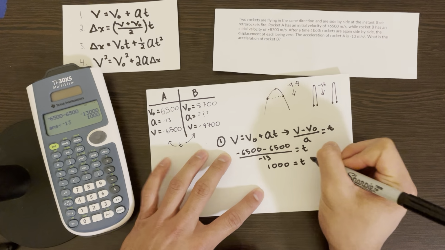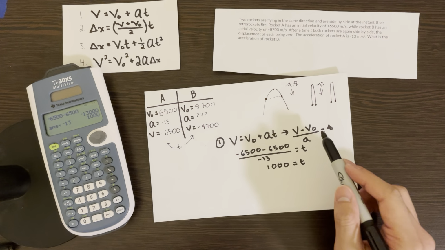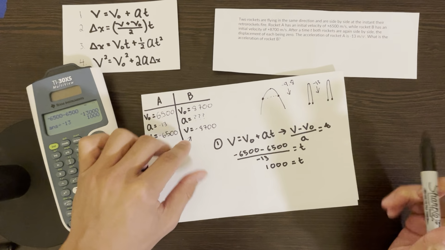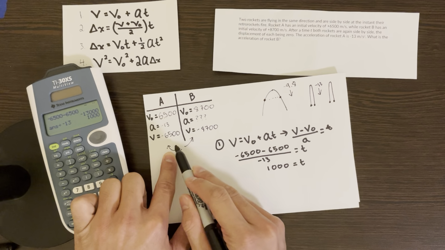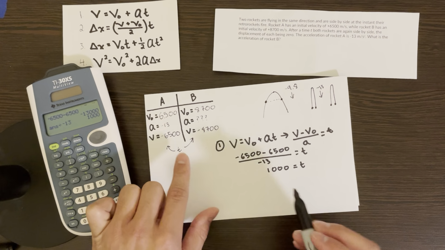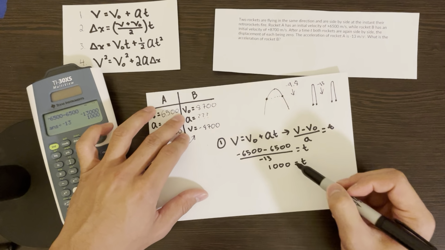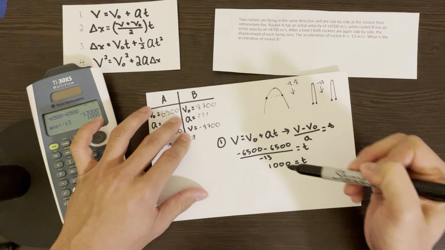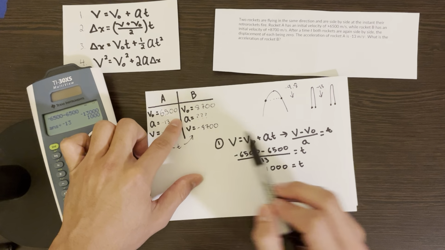I know it's seconds because this is in meters per second, and so when you take out the meters and you divide by the acceleration, once you put all the symbols together, you'll see that this is in seconds. So now we have our time, and like we said, our time is the same for both A and B. And so now that we know time, we now have three variables that we can use to solve for rocket B. We know V0, we know the final velocity, and we know our time.